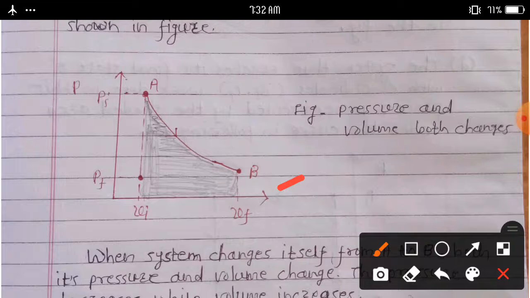When the system changes itself from A to B, both its pressure and volume change. The pressure decreases while the volume increases. The work done by the system is given by the area under the curve. It is positive when the volume increases, as shown in this figure, or negative when the volume decreases. In this way we discuss the work done by the system. Work done is always positive when the volume increases, or negative when the volume decreases.